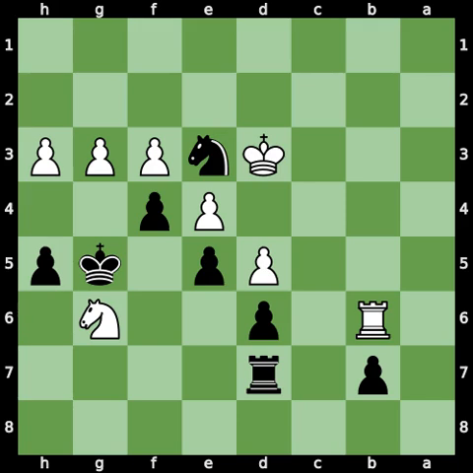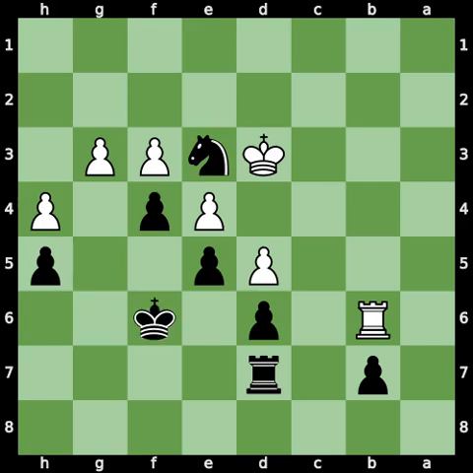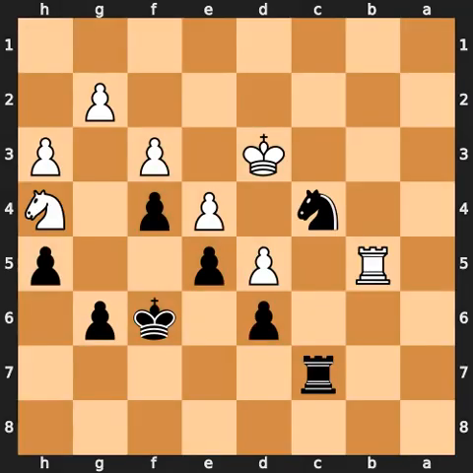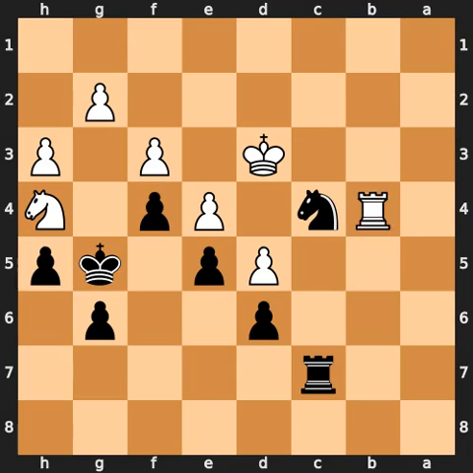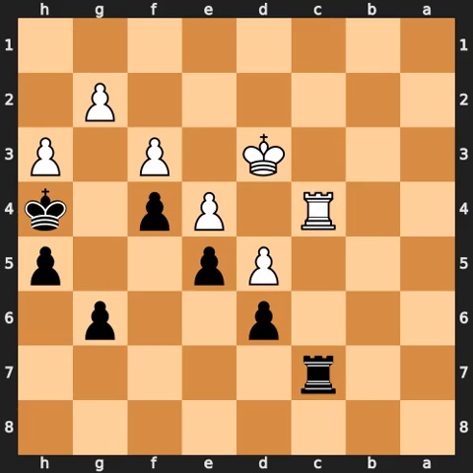Knight captures on g6. King captures on g6. h4. King f6. With a decisive advantage for black. b5. Rook captures on b5. King g5. Rook b4. King captures on h4. Rook captures on c4. Rook captures on c4.